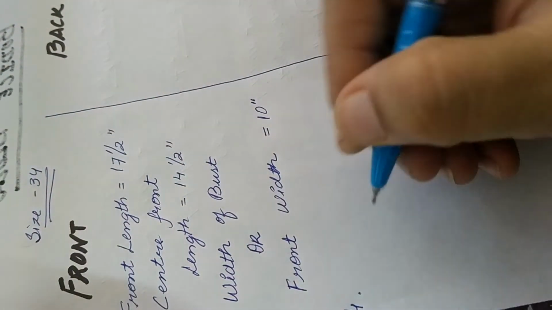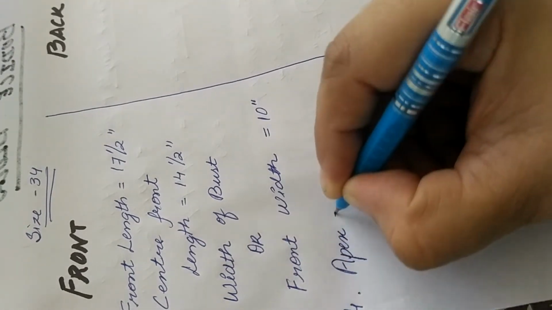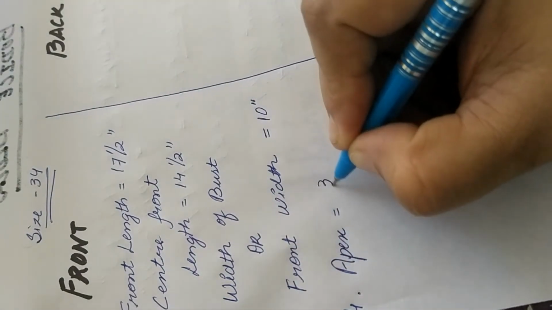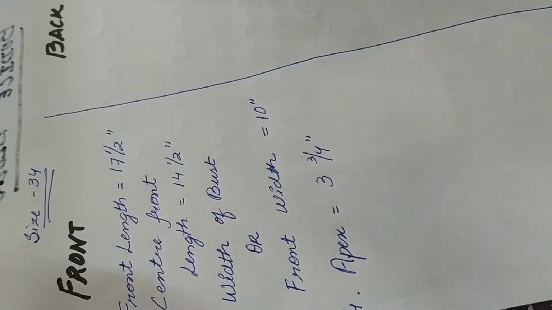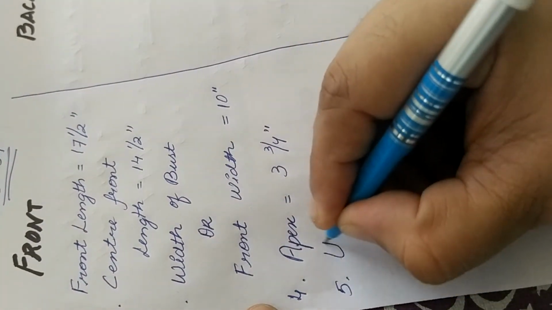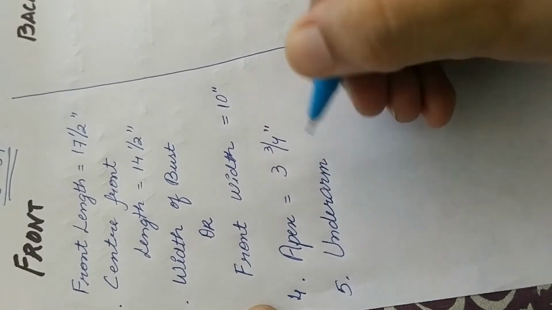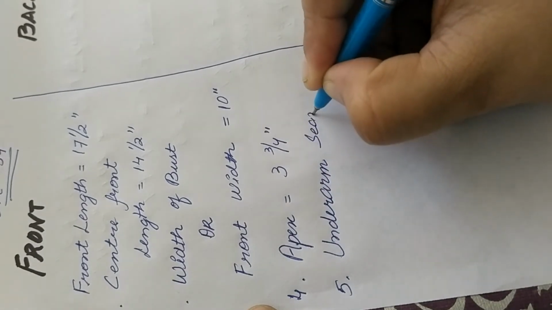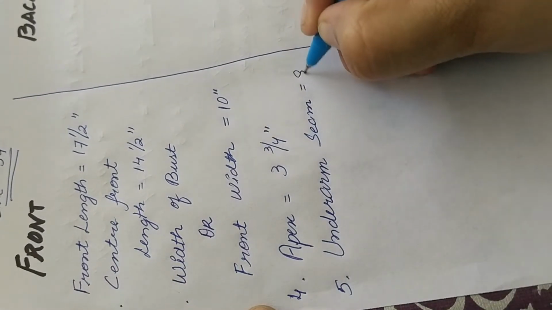Then after this, the next measurement that we need is apex measurement. Apex measurement is 3 by 4 inches. After this, the next measurement is underarm seam. Underarm seam measurement for size 34 is 8 inches.